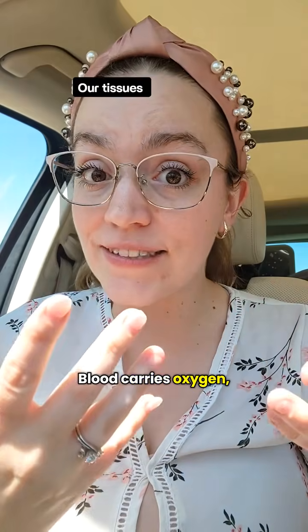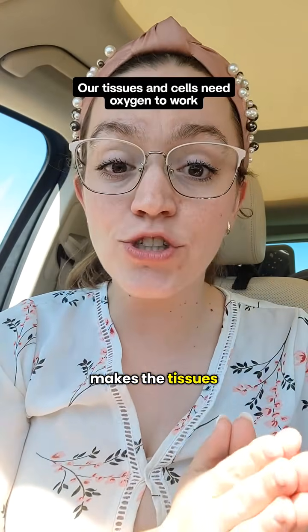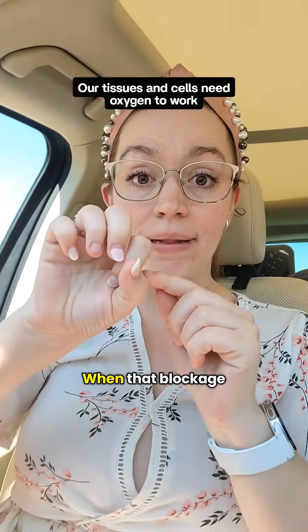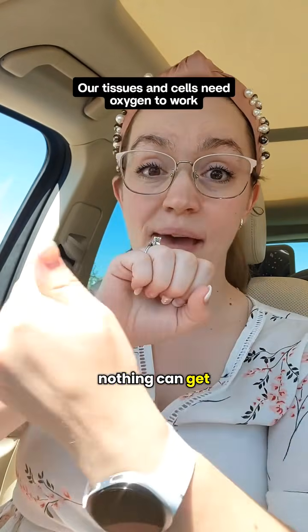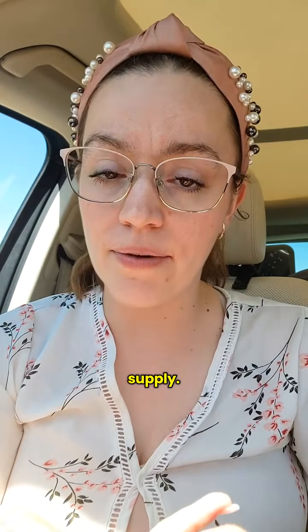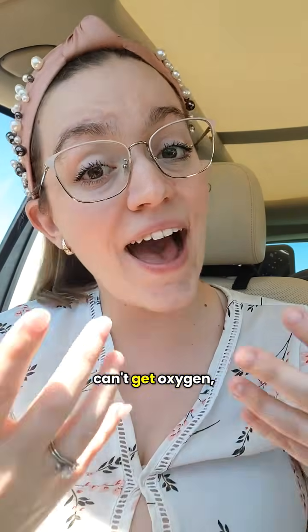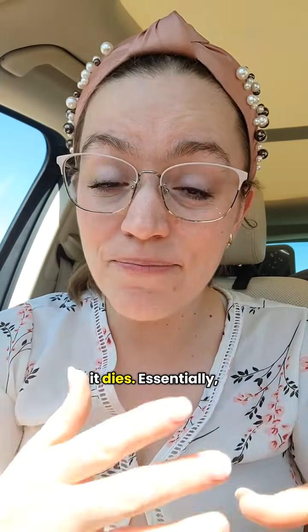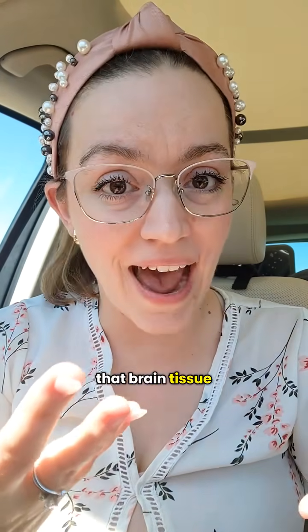Blood carries oxygen, and that's what makes the tissues work. When that blockage is there, nothing can get past it. That tissue on the other side isn't able to get an oxygen supply. And when something can't get oxygen, it dies. Essentially, that brain tissue dies.